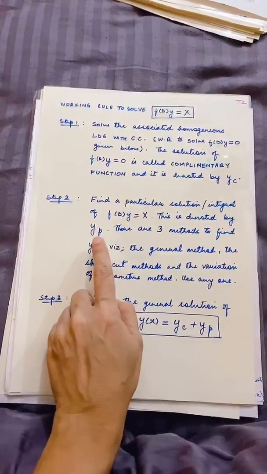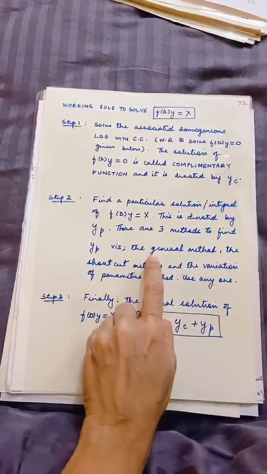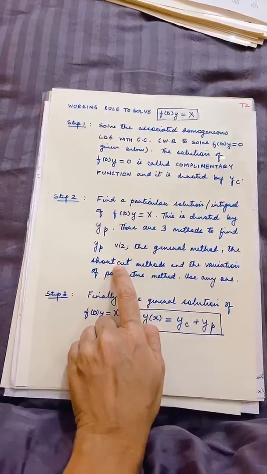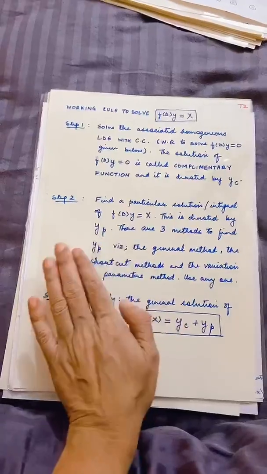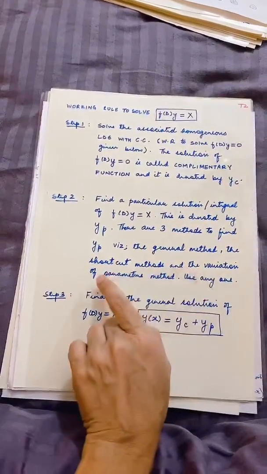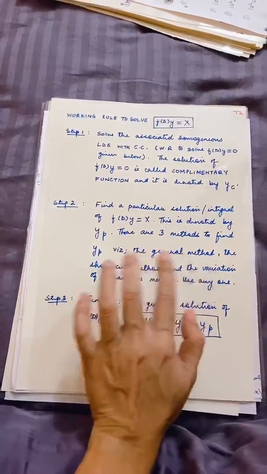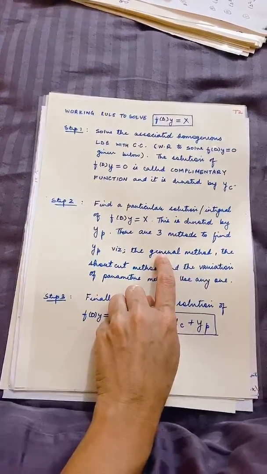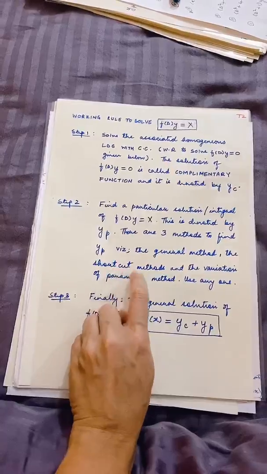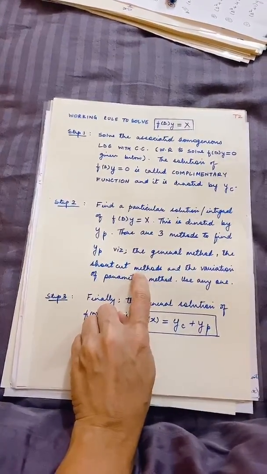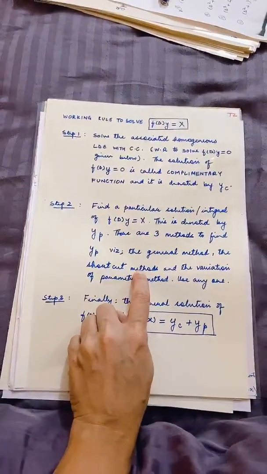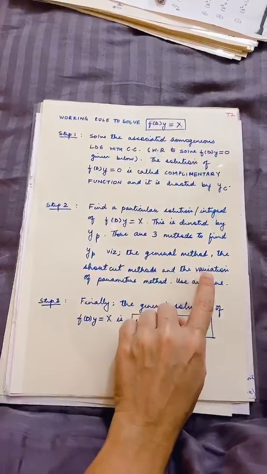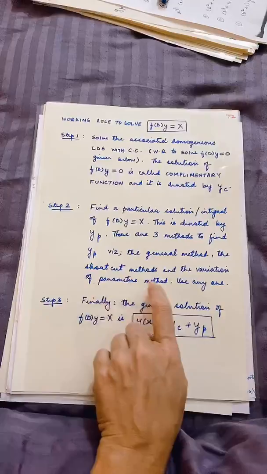Now there are three methods to find YP. One is the general method, which is not very popular. Then you have the shortcut method, which is very popular and it is our first choice. And then the method of variation of parameters. Now when do we use which method? We try to avoid the general method because it's lengthy. Our first choice is the shortcut method, but sometimes the shortcut method is not applicable. Now, when the shortcut method is not applicable, we will choose the variation of parameters method.